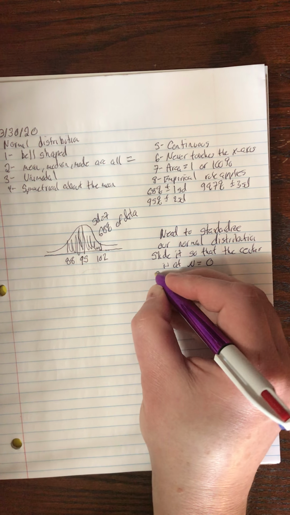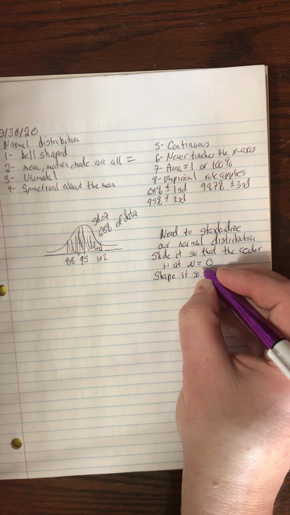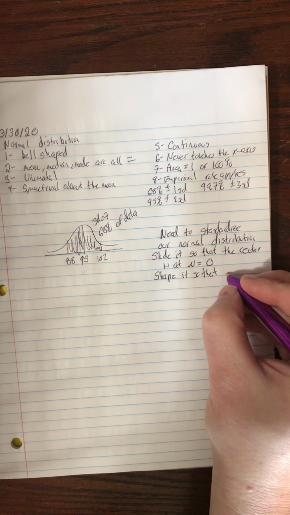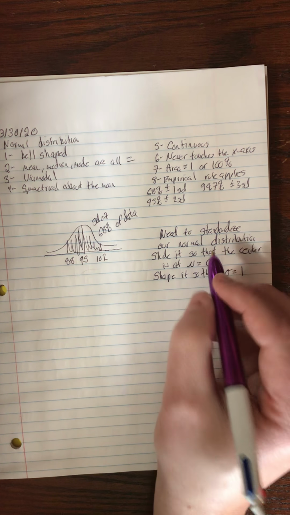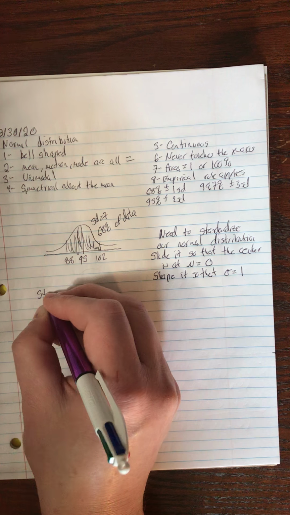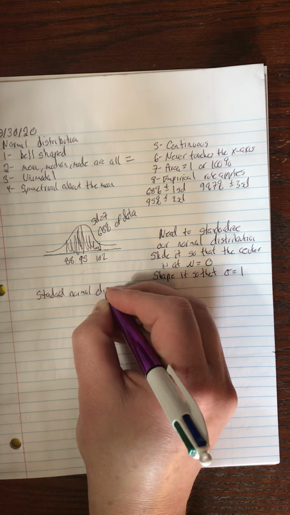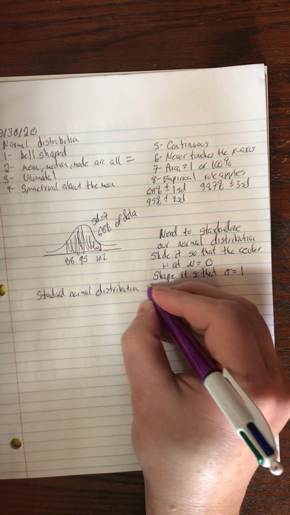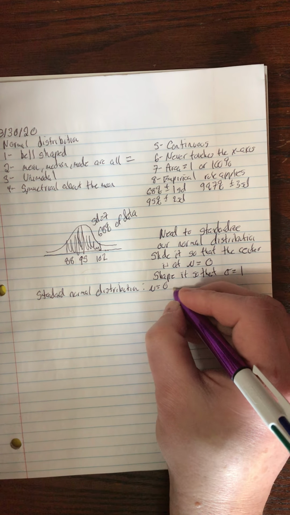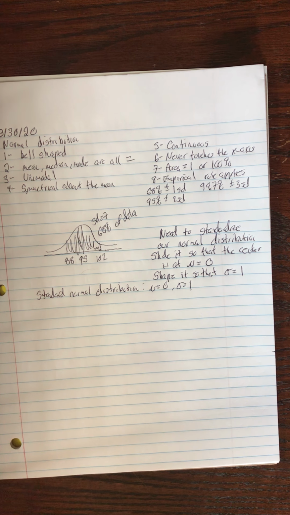And we are going to change its shape, so we're going to reshape it, but it's still going to be normal, so that sigma is equal to 1, or the standard deviation is now 1. So when we have the standard normal distribution, we have mu equal to 0 and sigma equal to 1. Hopefully that makes sense.